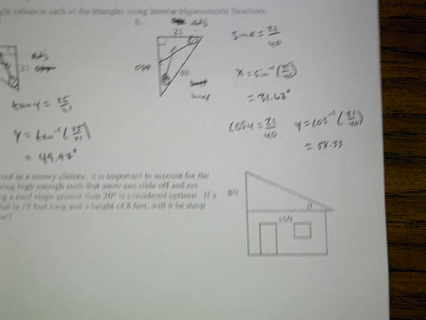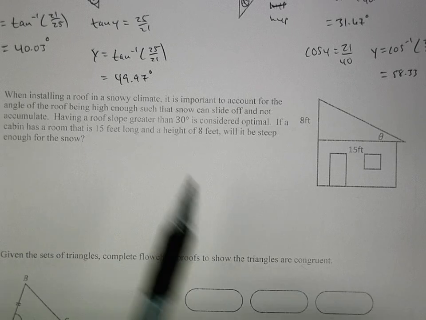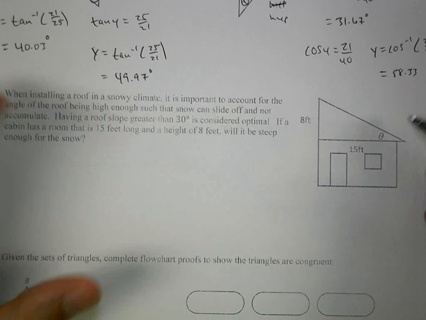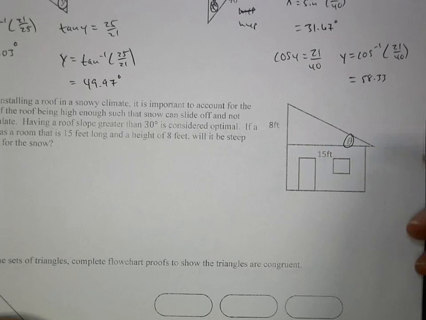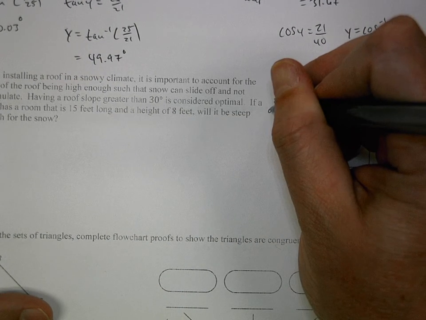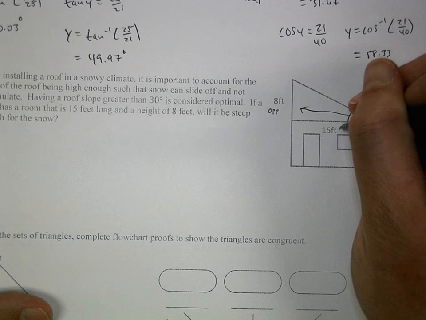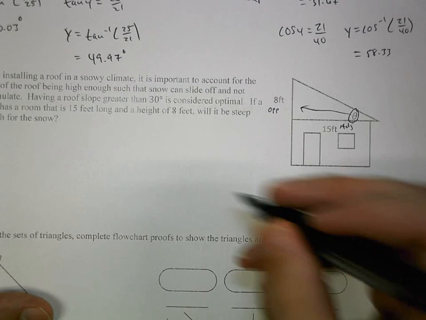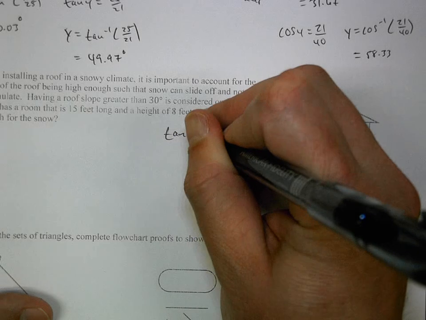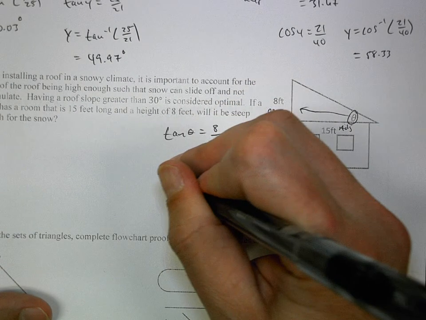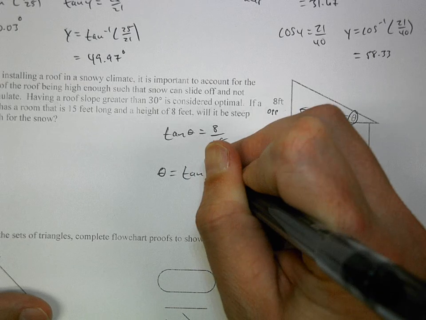Okay. So installing a roof, we have to have a slope greater than 30 degrees. So let's check. Here's our angle, theta. On our opposite side, we have 8. This is our adjacent side, past the right angle. So opposite and adjacent is tan. Tan of theta equals opposite over adjacent, which means theta equals tan inverse of 8 over 15.